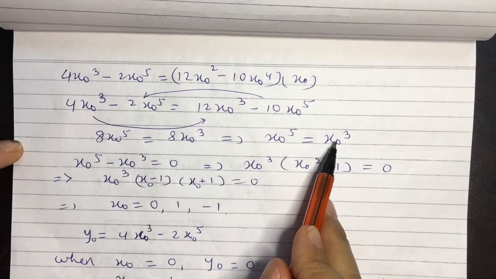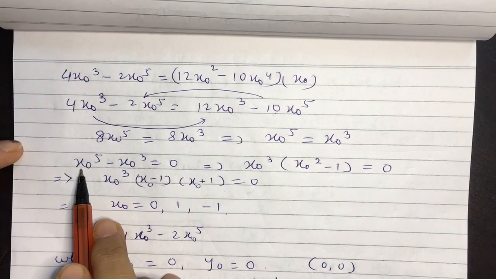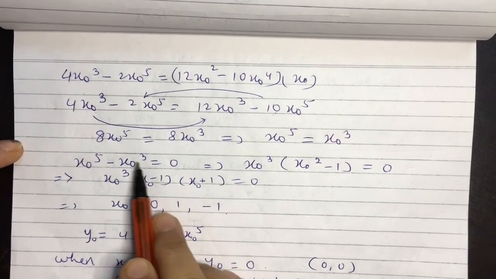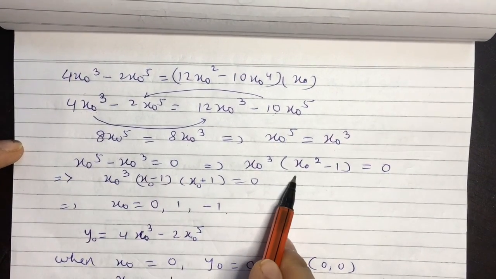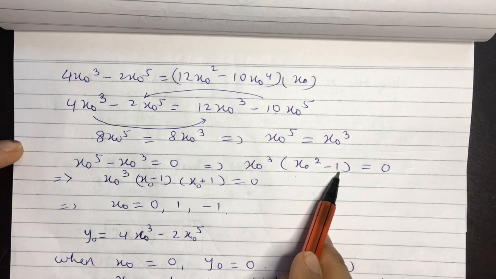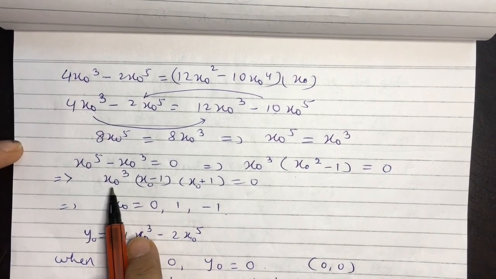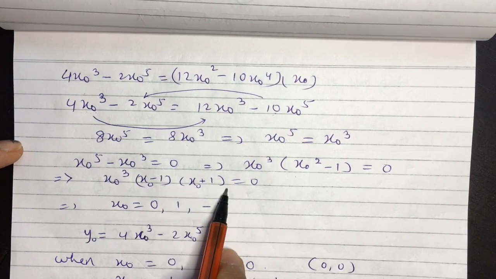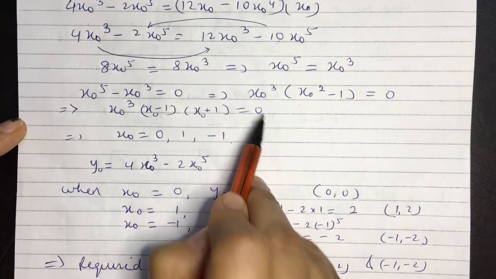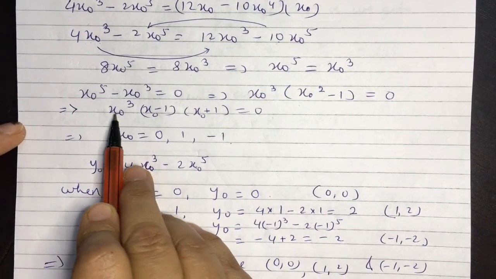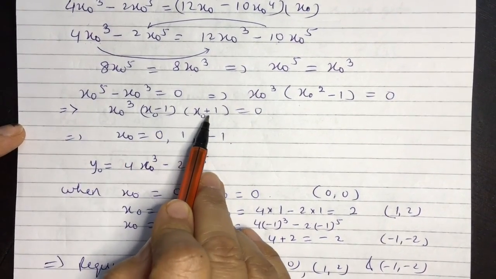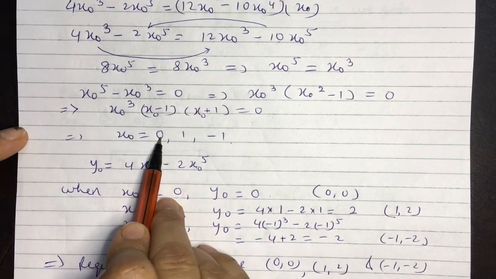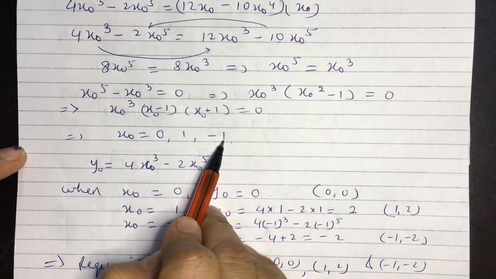So, what we do is take the right hand side to the left hand side, we get x0 to the power 5 minus x0 cube is equal to 0. Take x0 cube common, you are left with x0 square minus 1. Factorize this, you get x0 cube into x0 minus 1 into x0 plus 1 equal to 0. Equating it to 0, we get either this is 0 or this is 0 or this is 0, which gives us three values of x0, which are 0, 1 and minus 1.